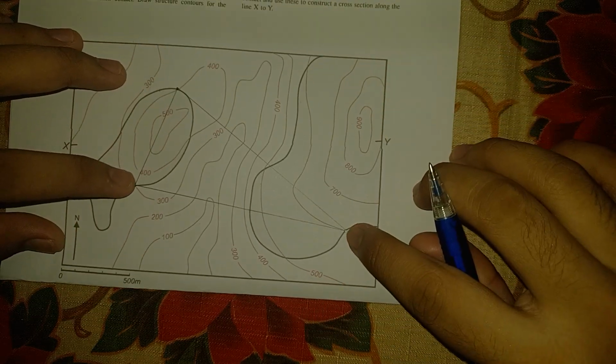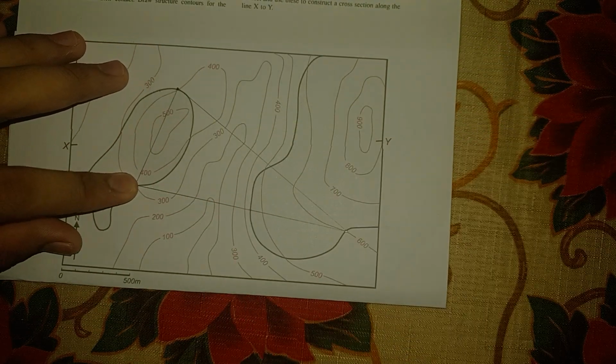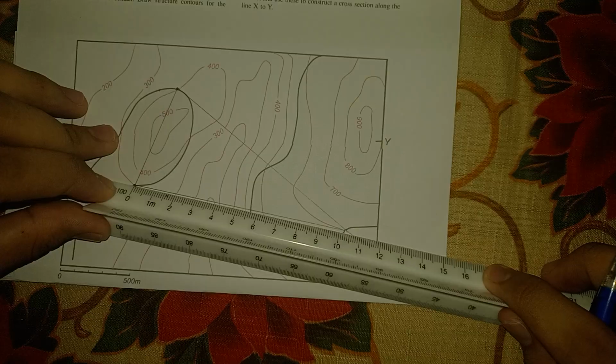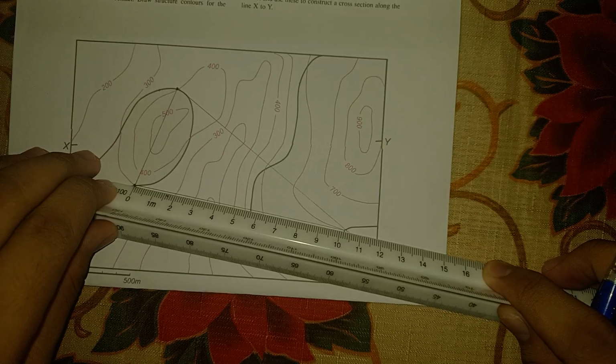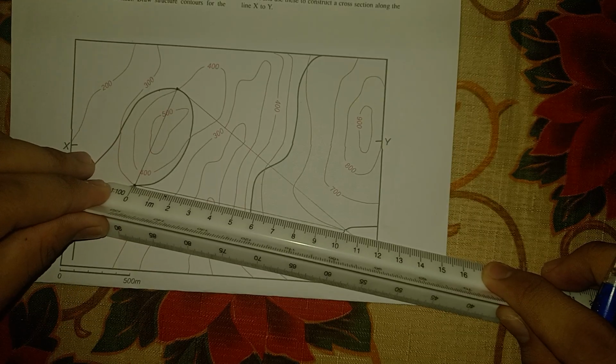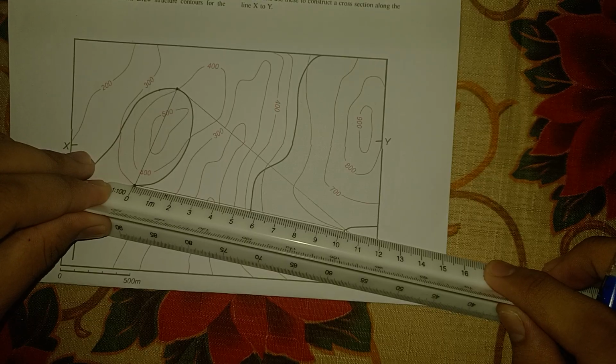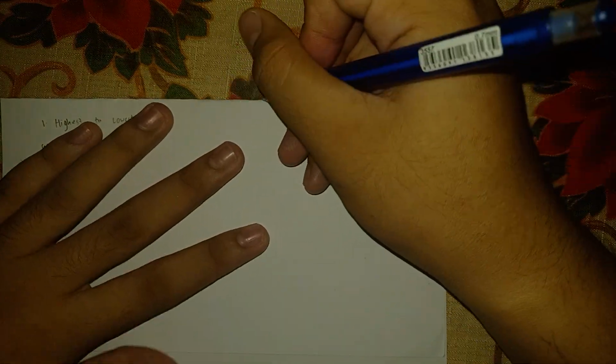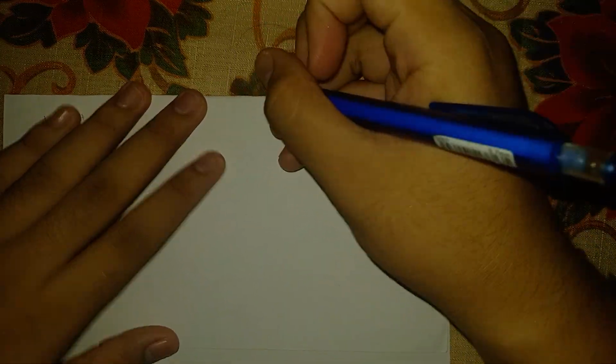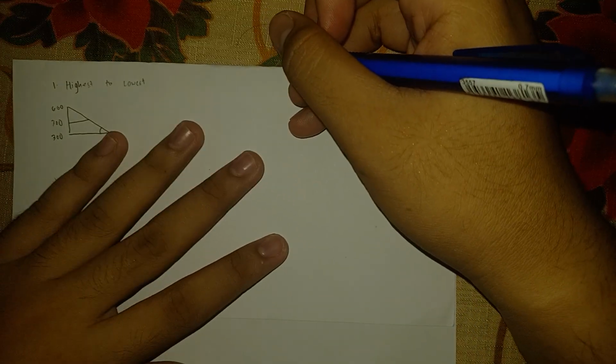First, we need to measure this length, and it is at least 10.4, or just 10.6. I'll just use 10.6 because it's my reference.